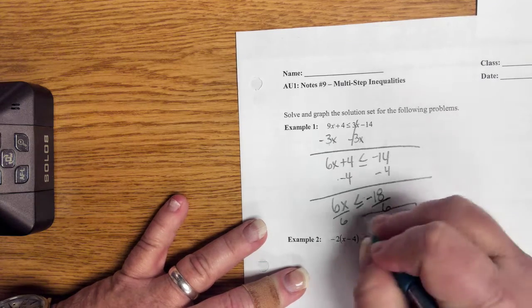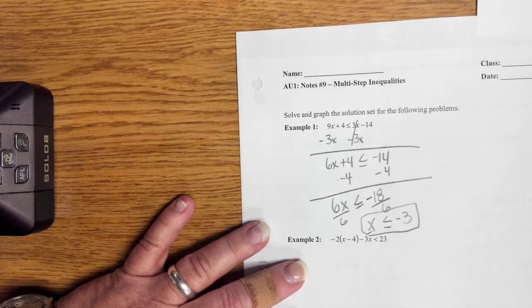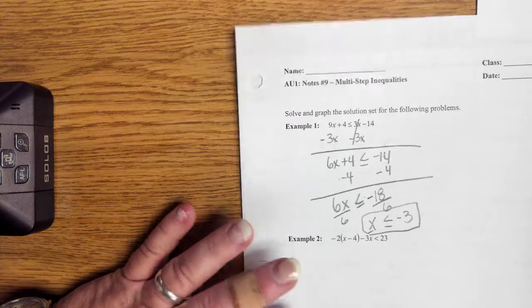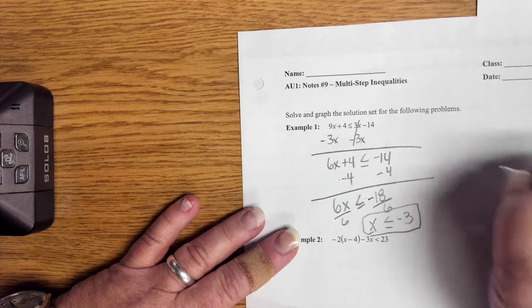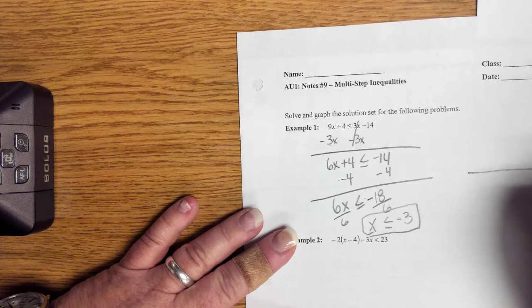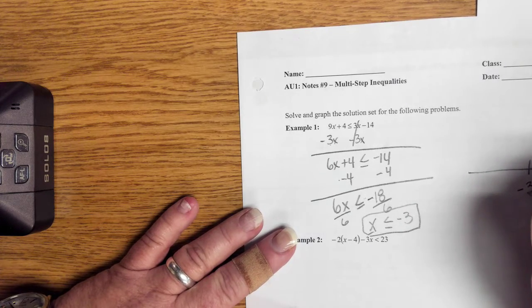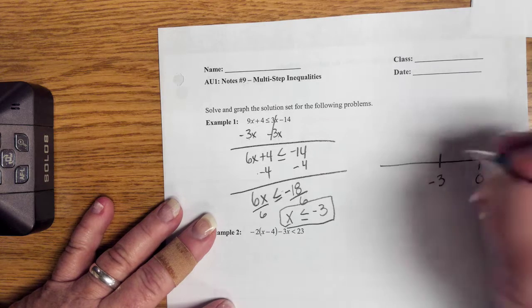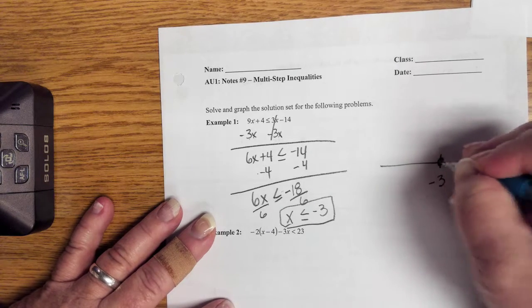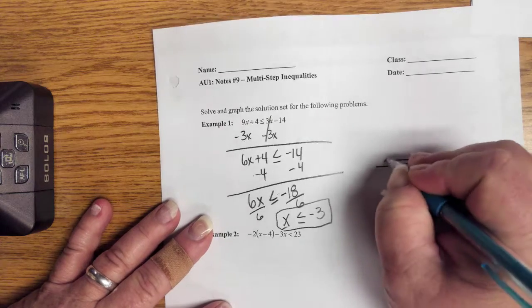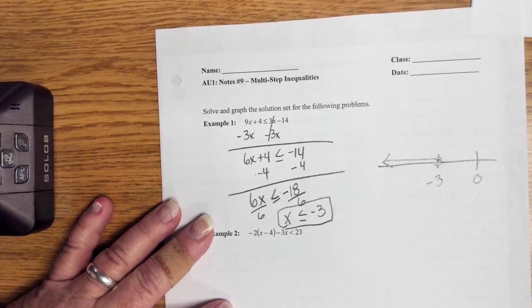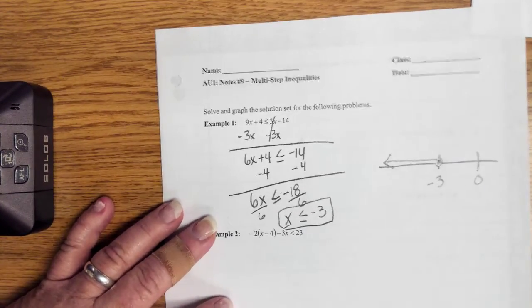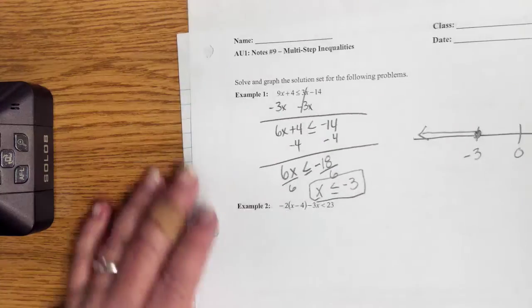Some of you forget to put that negative sign when you're all said and done, okay? So be careful of that. So it said graph. So here we go. Here's 0. Here's negative 3. What kind of circle am I going to have on my graph? Closed or open? Closed, because it can include it. And I'm going to go down. There we go. Okay. All right, number 2.